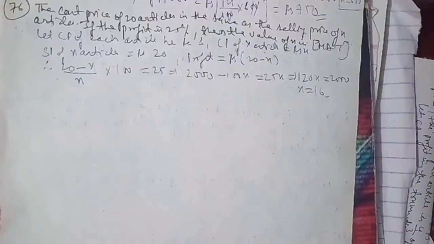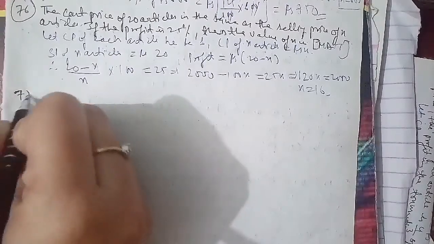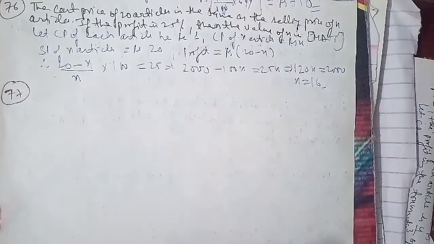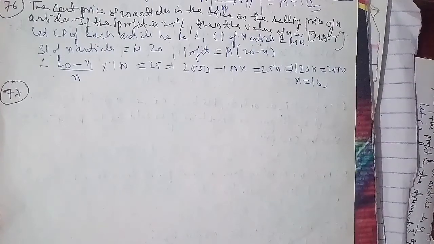Now we go ahead to the next, which is another important question. That has been the 77th question of the session. The question we have here: on an order of 5 dozen boxes of a consumer product, a retailer receives an extra dozen free.